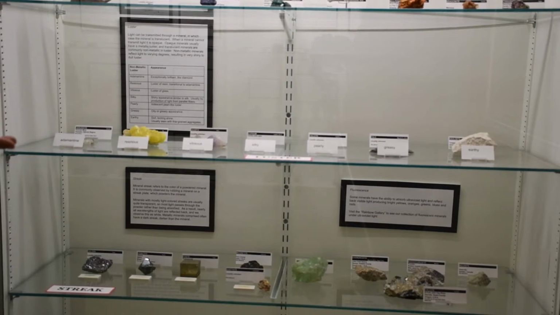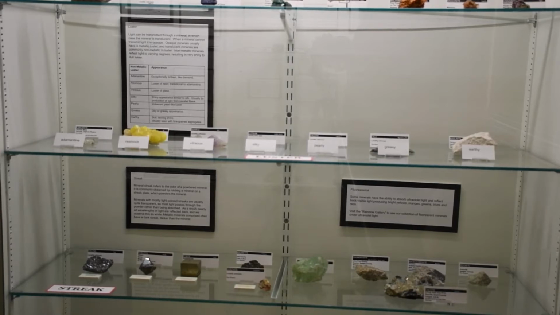There are actually a lot of different terms, and it's really hard, it's not a numerical scale, right? So there's no known break-off between silky and vitreous. But after you get familiar with the minerals, it becomes a little bit easier.